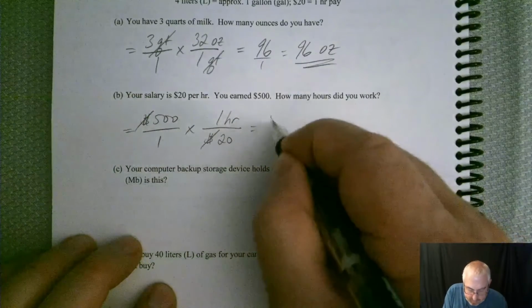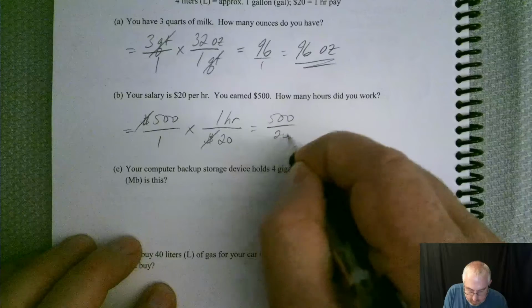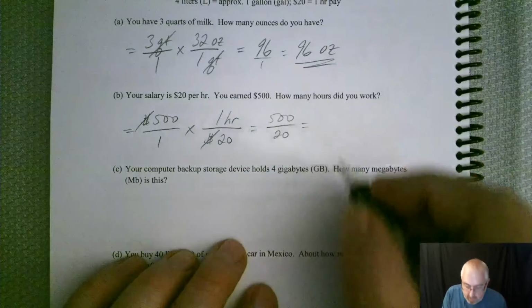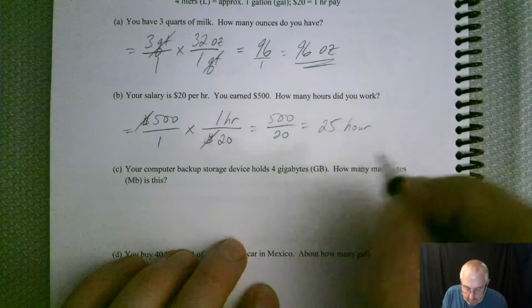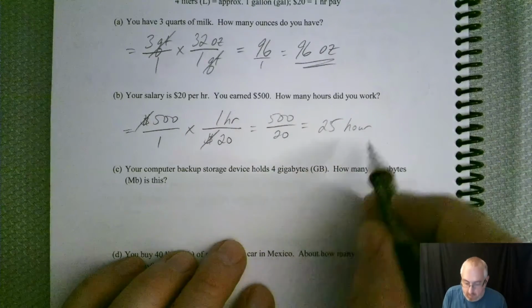So that cancels your units. And so now I just need to divide 500 by 20, which is 25. And the hours come along.